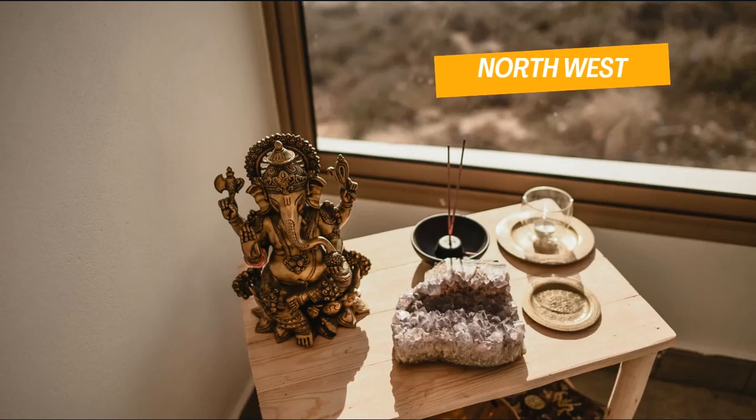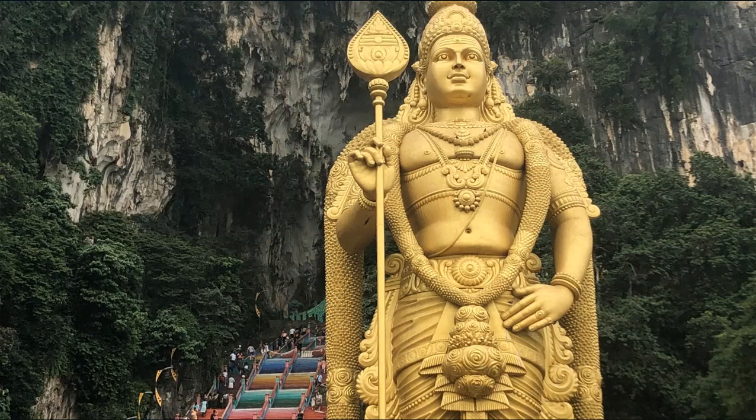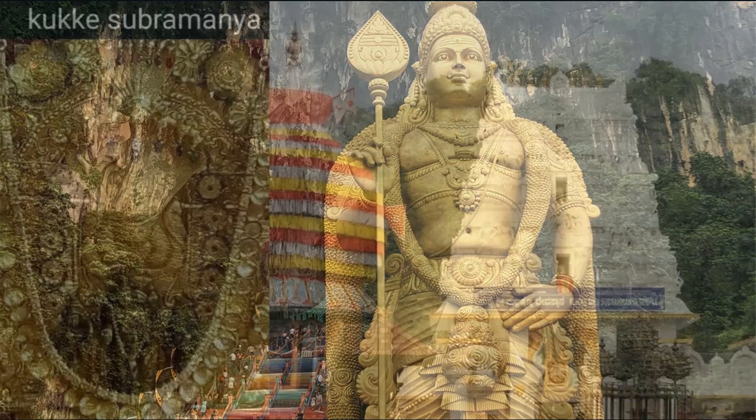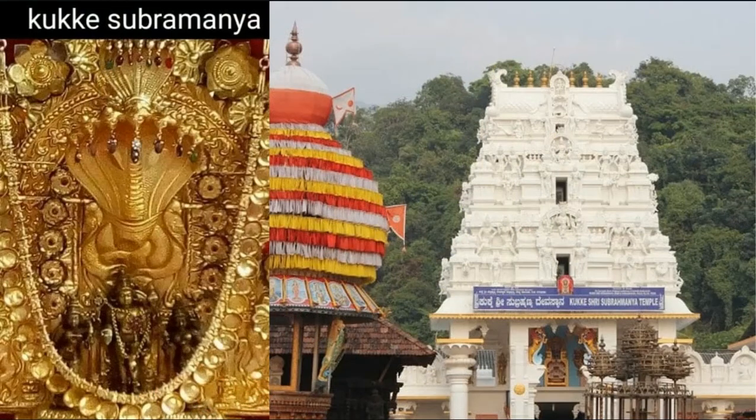If you're controlled by fear or anxiety because of impending danger, then I would suggest that you offer prayer to Lord Subrahmanya or Kartikeya. And there's a very ancient temple in south of India called Kukke Subrahmanya, where millions of people visit the place for specific remedy for the Sarpa Dosha.